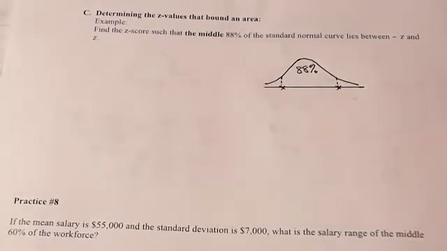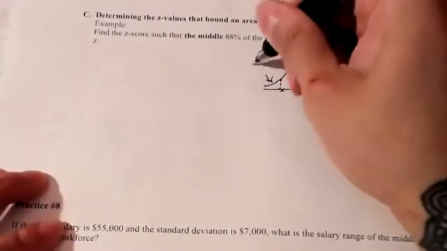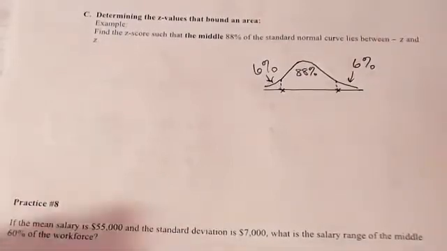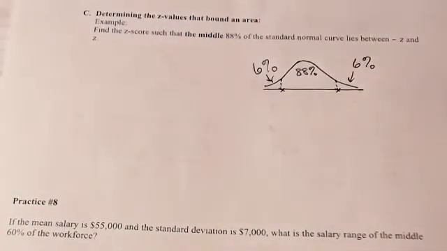So both of them combined would be 12. I'm going to say since it's the middle 88%, it's going to be 6 on the left and 6 on the right. Yes, love it. Does that make sense to everyone? If the middle value of the curve is 88%, what you have left is 12%.